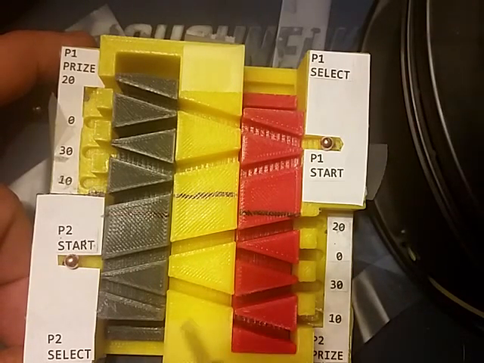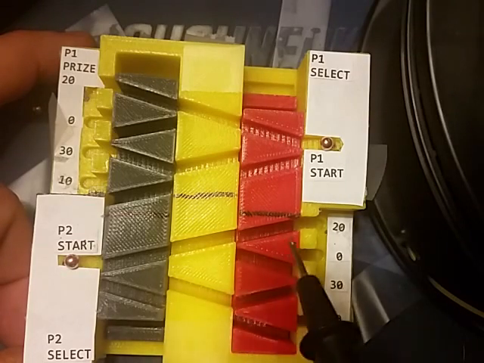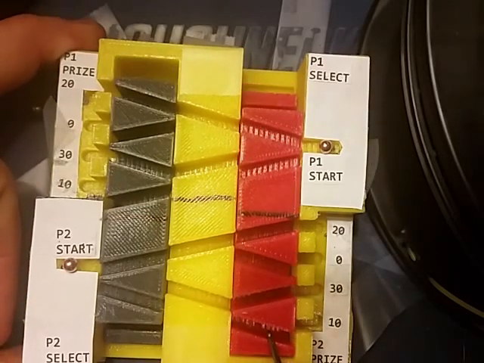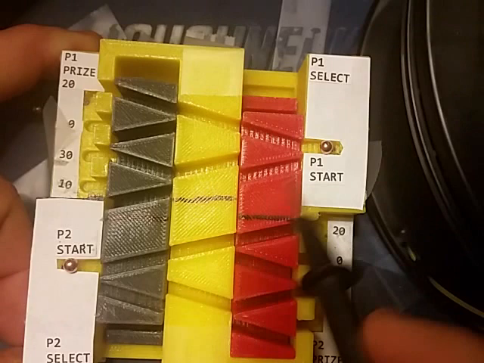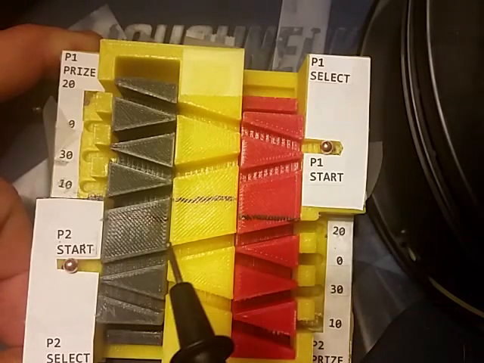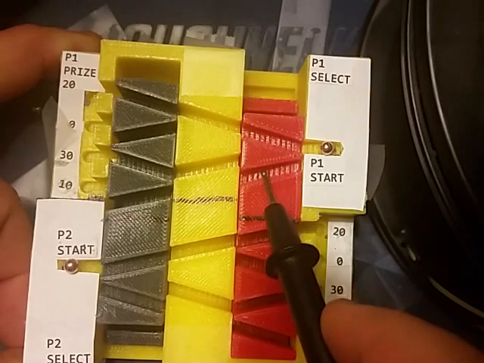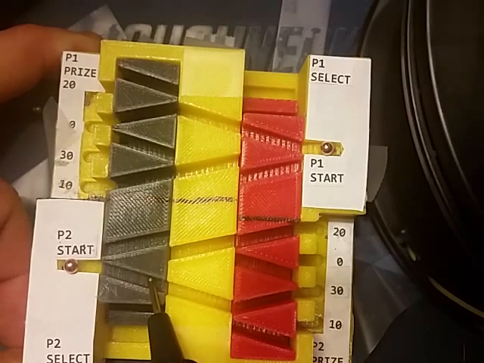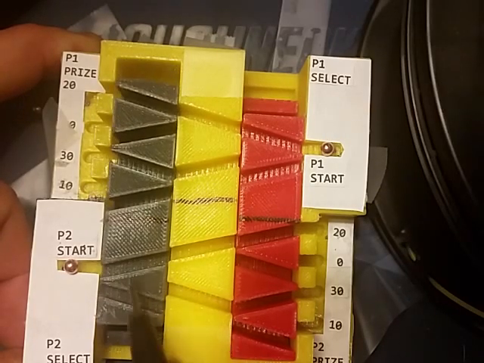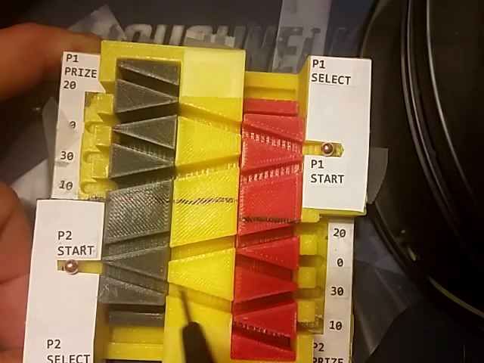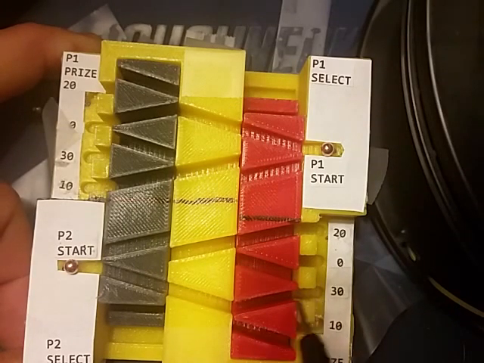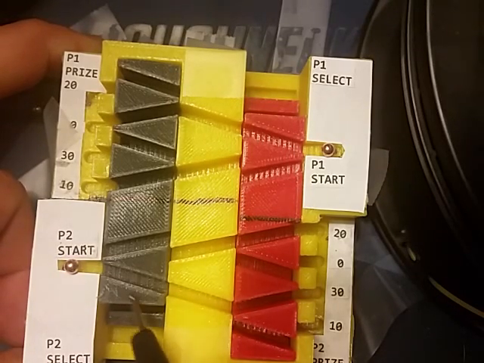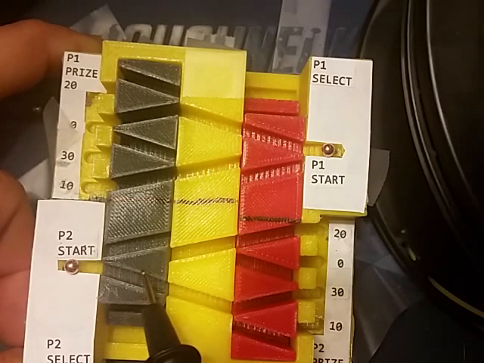So if both people cooperate, they both get a better prize than if both people betray. The problem is that if both people cooperate, then both players have an incentive to betray the other. So if player 1 cooperates, then player 2 has a bigger incentive to betray, because in the cooperate mode he'll get $20, but in the betray mode he'll get $30.